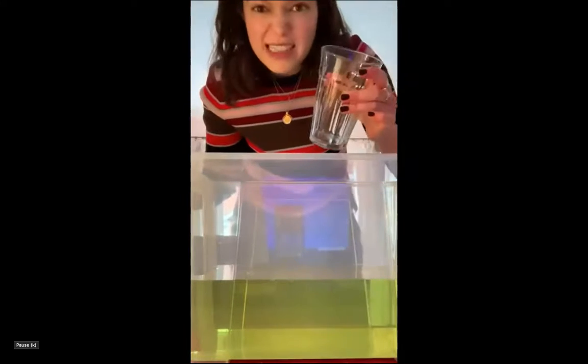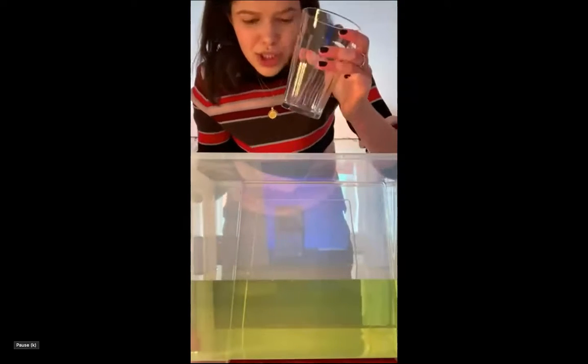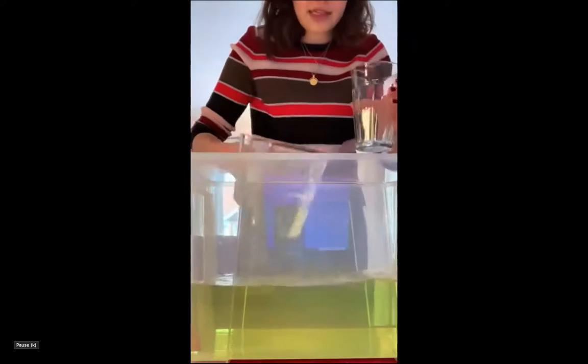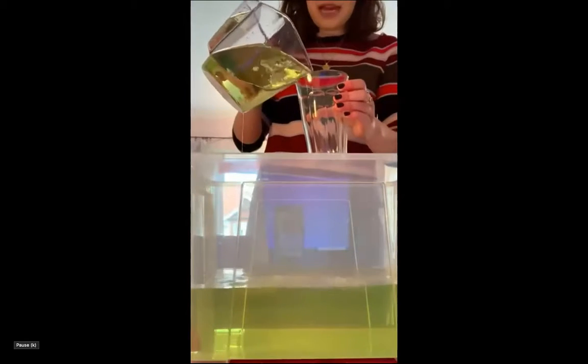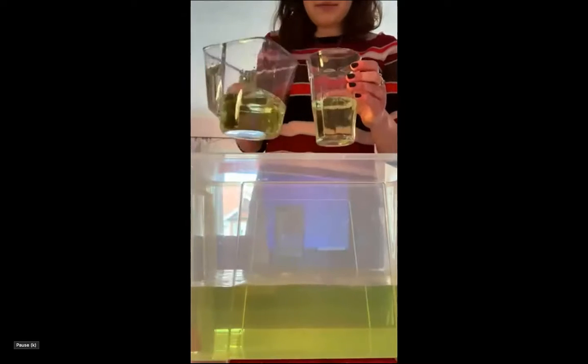So half means to split into two. Okay, but I'm not breaking my glass. I just want to show you a container that's half full. Okay, so I'm going to pour my liquid. Oh, you can hear it. When I get about halfway, I'm going to stop. Okay.